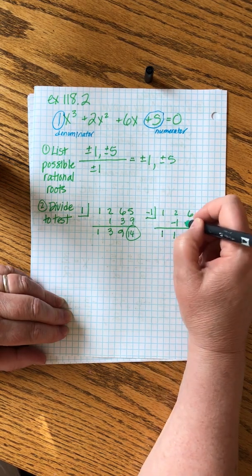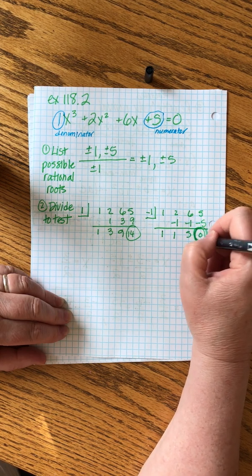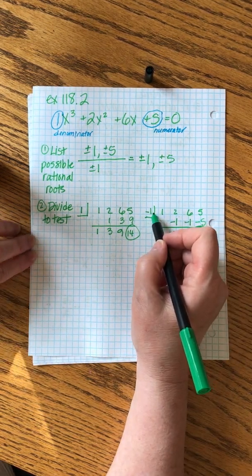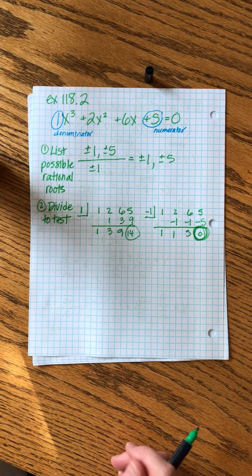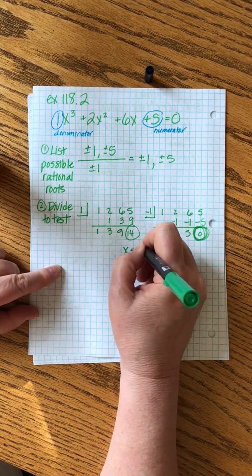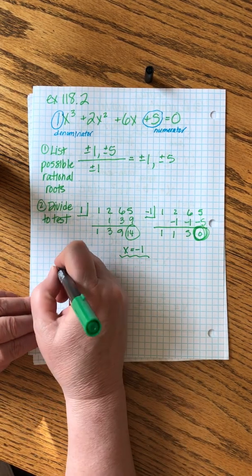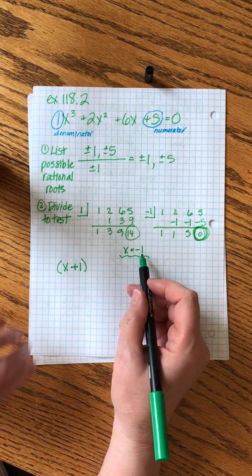Minus 1. Minus 1. Minus 5. Oh, look what just happened. It's so exciting when it happens, right? So that tells us that this number, this minus 1, is a factor of this big honky binomial. Now remember that when that's the root, so we can say that x equals minus 1. That's our rational root. So when we want to put it back into the polynomial, we flip the sign and it becomes x plus 1, right? Because that's how we would get x equals minus 1.